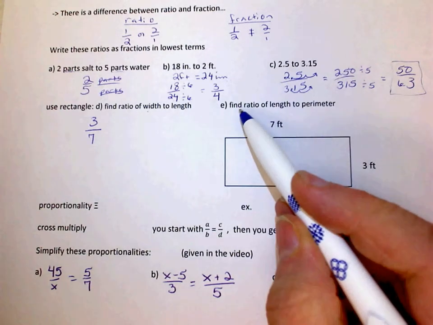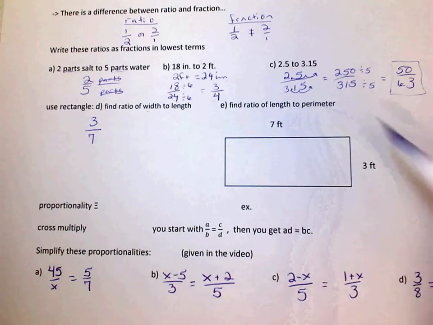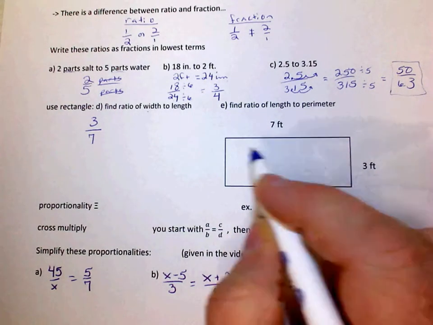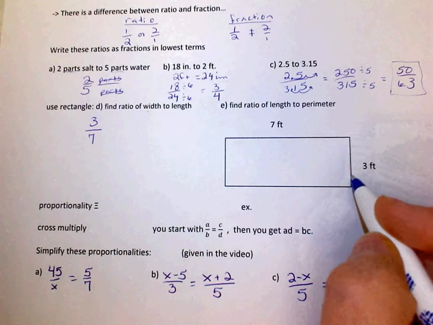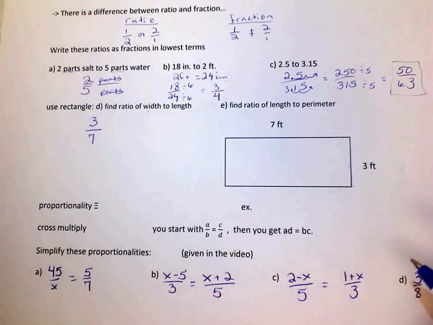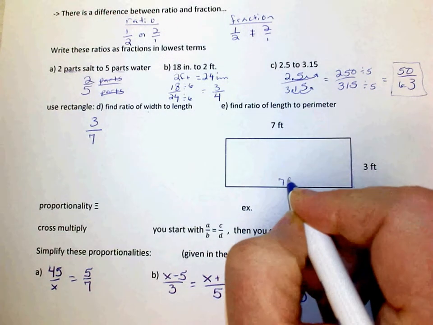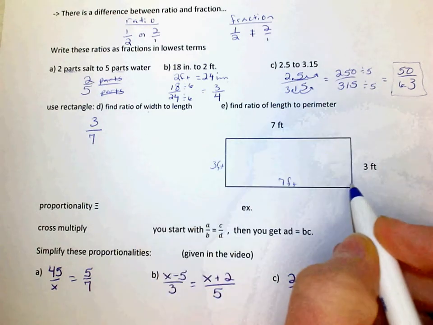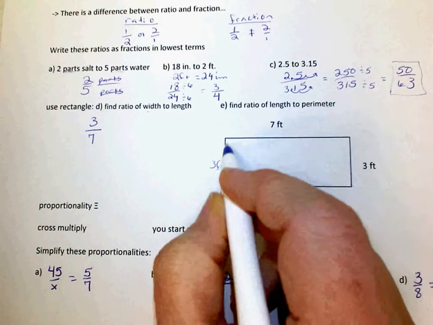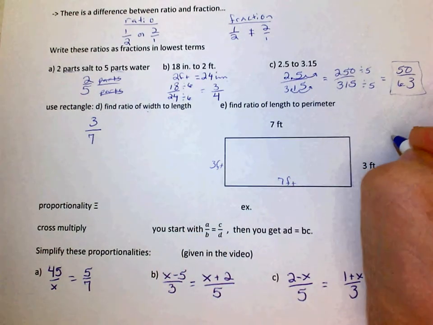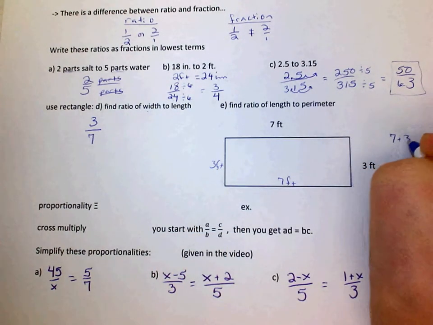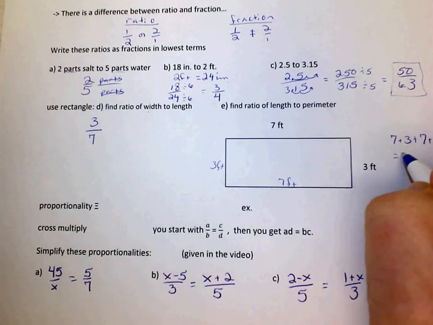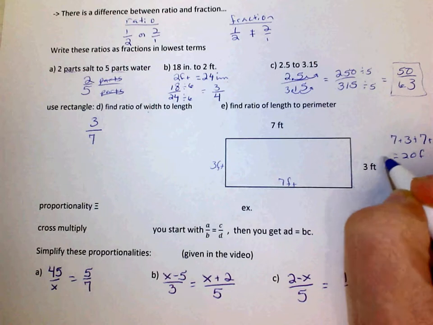Ooh, the ratio of the length to the perimeter. Now remember this. Does this rectangle only have 2 sides? No. It has 4 sides. And that is a very common mistake that's done. So we have to take 7 plus 3 plus 7 plus 3, and that gives us 20 feet as our perimeter.